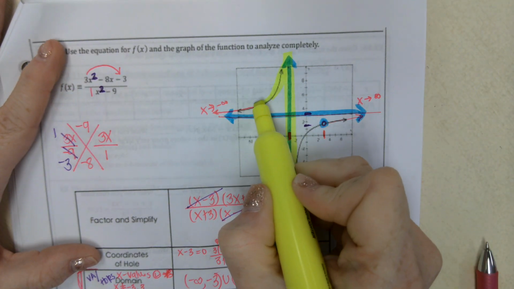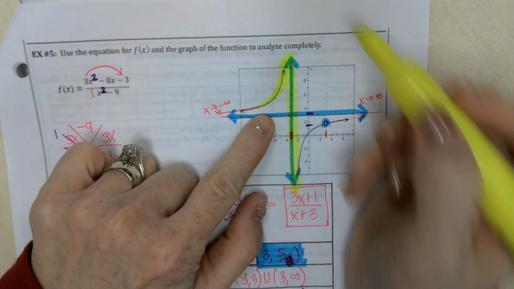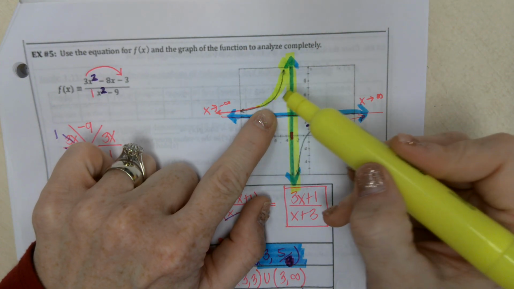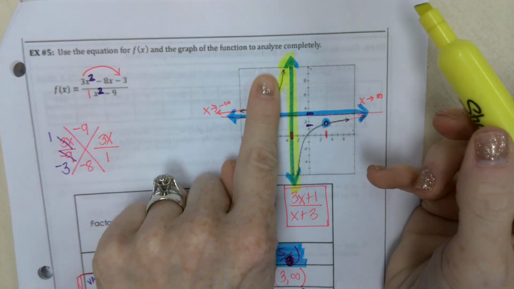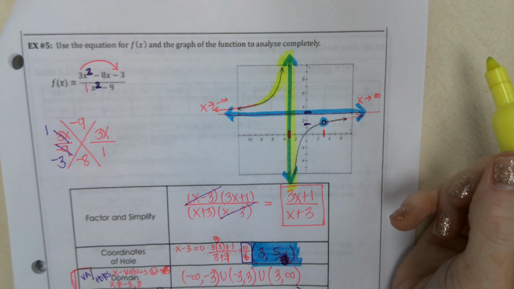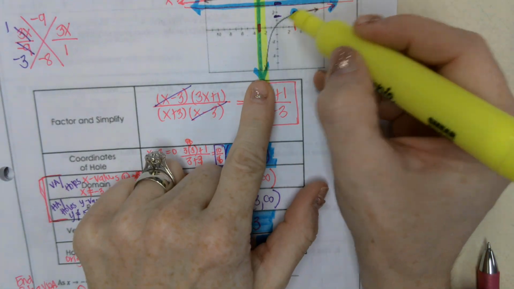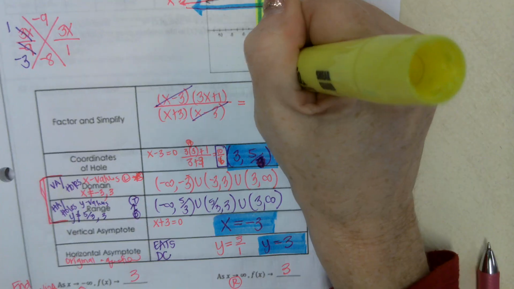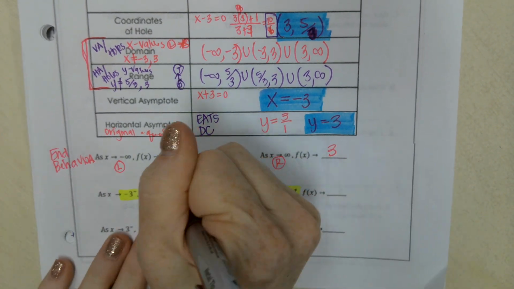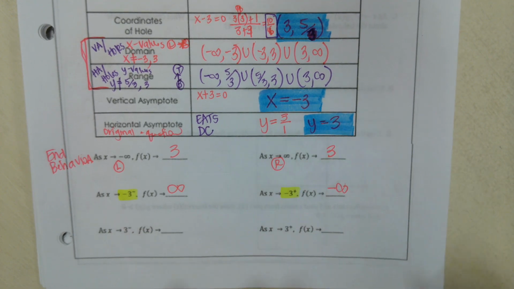So as I'm coming in from the left, where are those y values pointing to? Where are the y values pointing? They're pointing up. What goes up? Positive infinity. And as x approaches negative 3 from the right, where is it going? Down. So from the left, it was pointed up. And on the right side, it was pointed down.